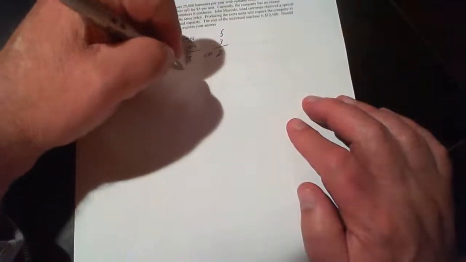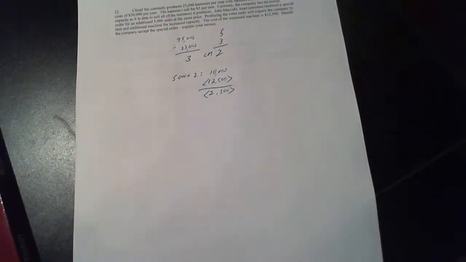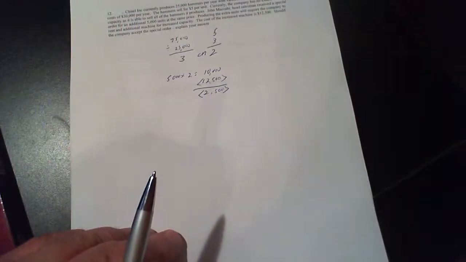And so 5,000 units times 2 is $10,000. We have the 12,500 extra fixed cost. We would lose $2,500 by accepting this special order. So we should not do that special order.